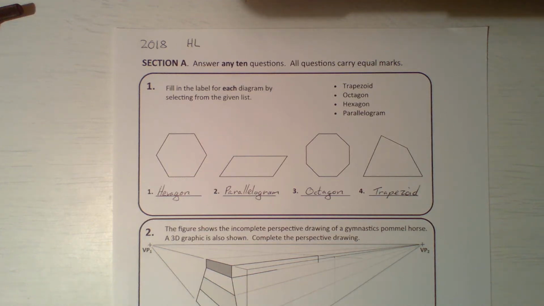2018 Junior Cert Higher Level Technical Graphics short questions. From 15, do any 10. Question 1. Hexagon, parallelogram, octagon, trapezoid.